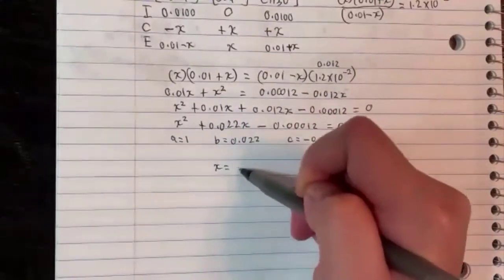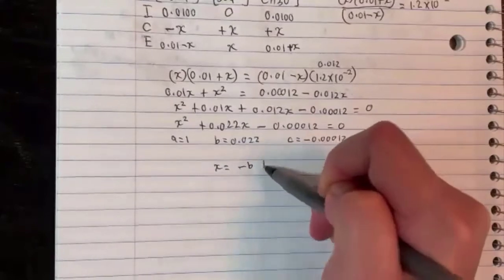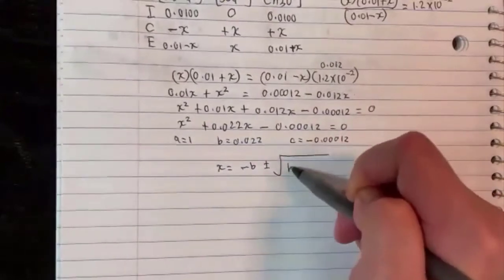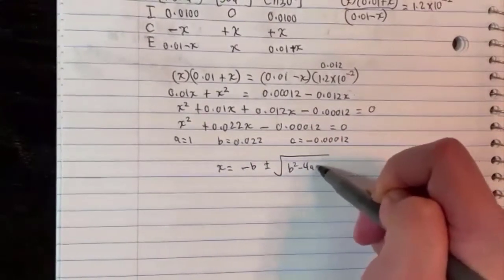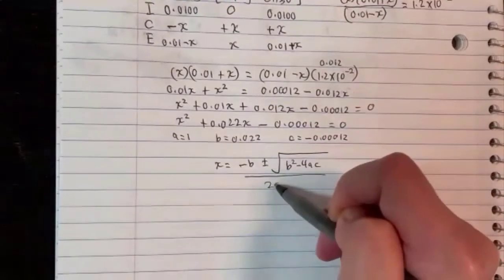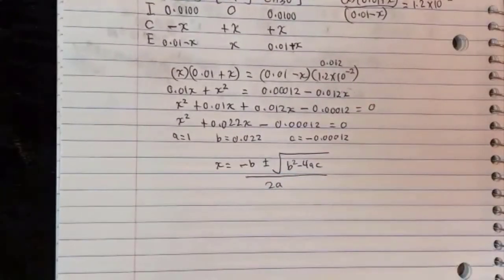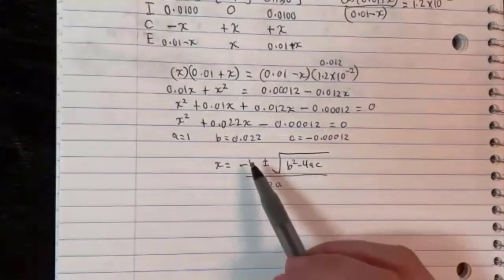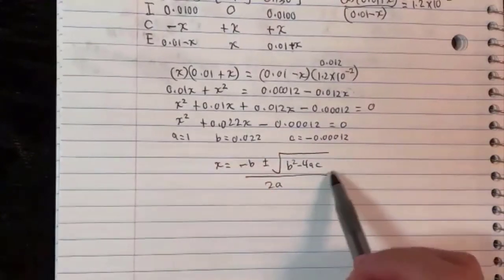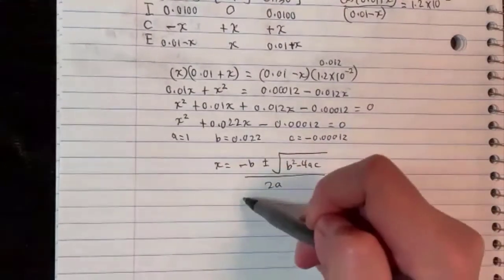X can be solved as two options. It's minus B plus or minus the square root of B squared minus 4AC, over 2A. And then we just plug our B, C, and A all in here, okay? So you gotta be careful when you do this.